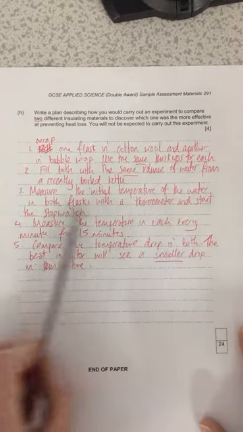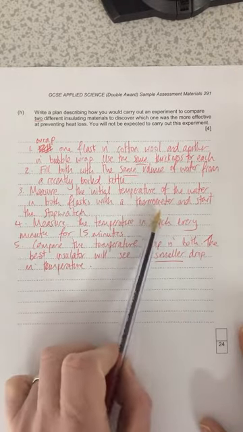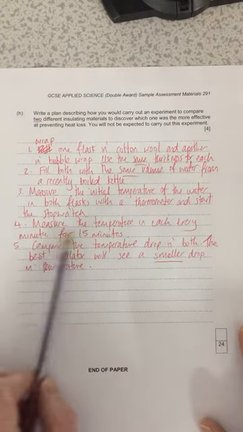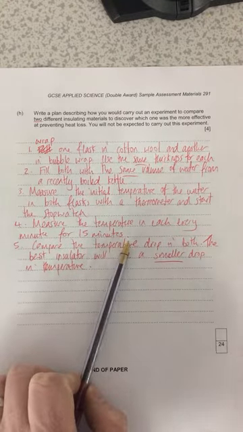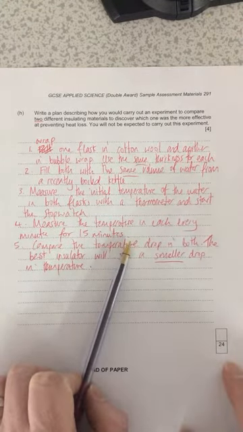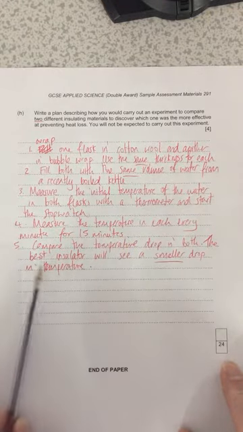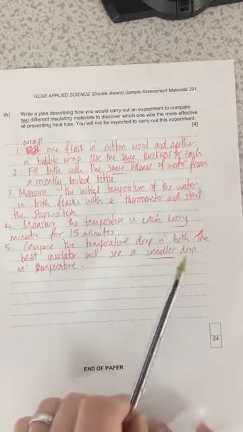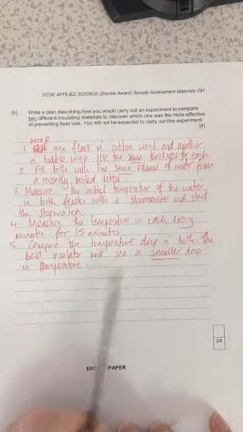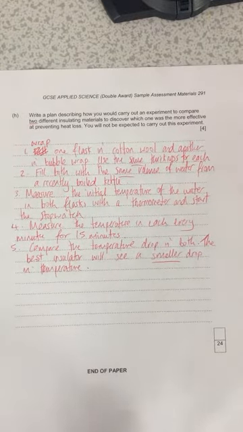Measure the initial temperature of the water in both flasks with a thermometer and start the stopwatch. Measure the temperature in each every minute for 15 minutes. I must show how I'm going to collect the data, so I can compare the two. And then finally, I will compare the temperature drop in both. And what would I expect to see? Well, the best insulator would see a smaller drop in temperature. Okay, and that's it.